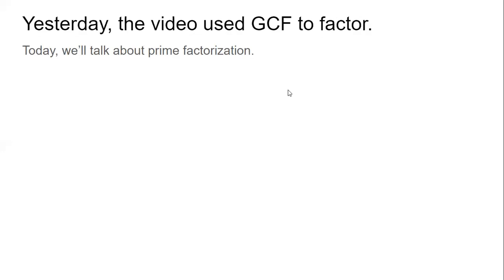On a lot of your work, I made some comments saying, hey, you did it right. You factored out a common factor, but you didn't factor it all the way. You didn't factor out the greatest common factor. Using prime factorization will help you get all the way to that last step, because sometimes when people are just finding factors, they miss some in the middle. So we're going to factor the expression 36x plus 24. These numbers are bigger now.